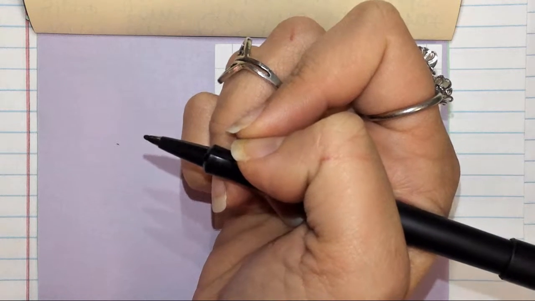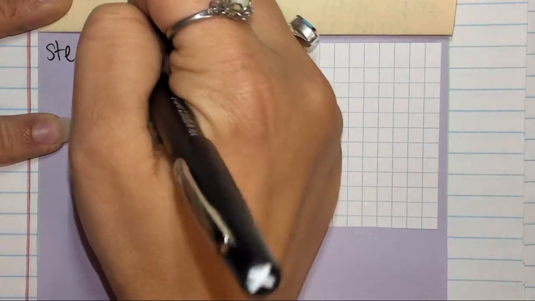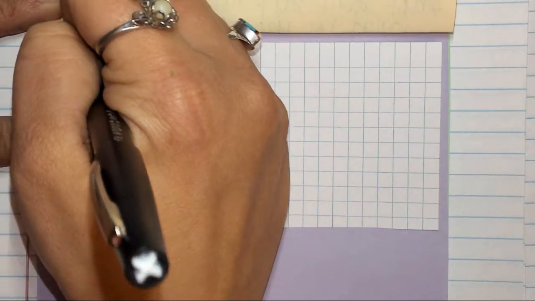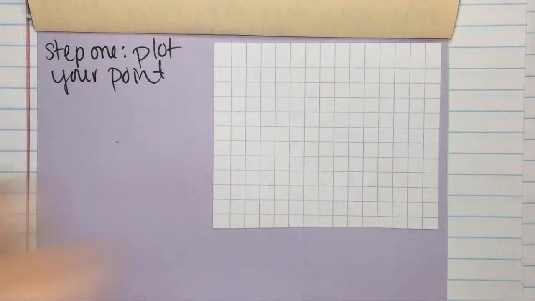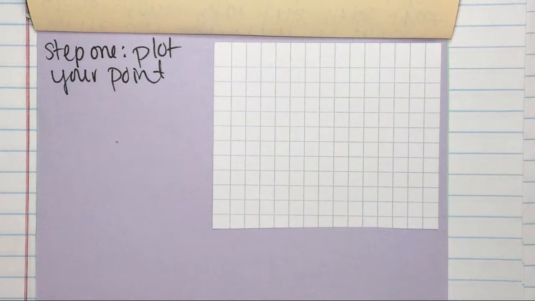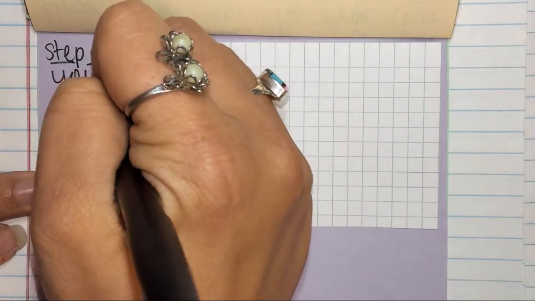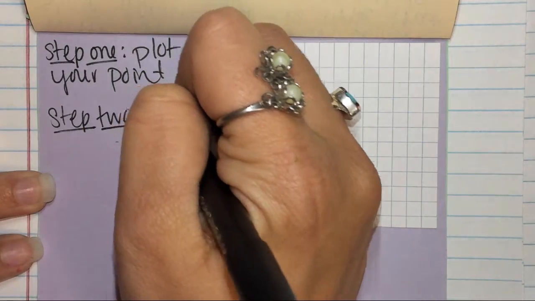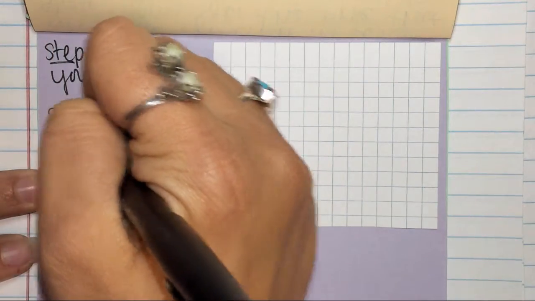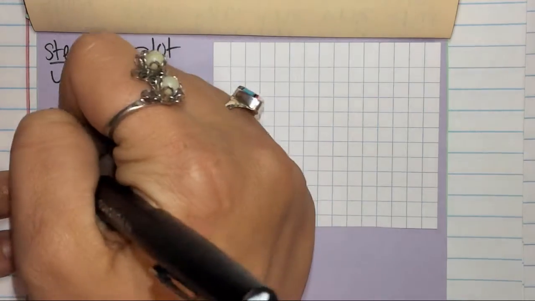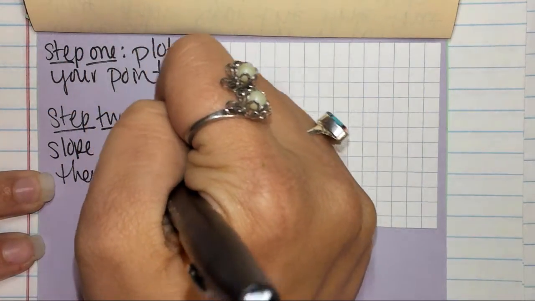Kleenex, paper towels. Alright, so when we graph, come on guys. When we graph, the first thing you do, step 1: plot your points. Step 1 is plot your point. Step 2, use slope to rise, then run.